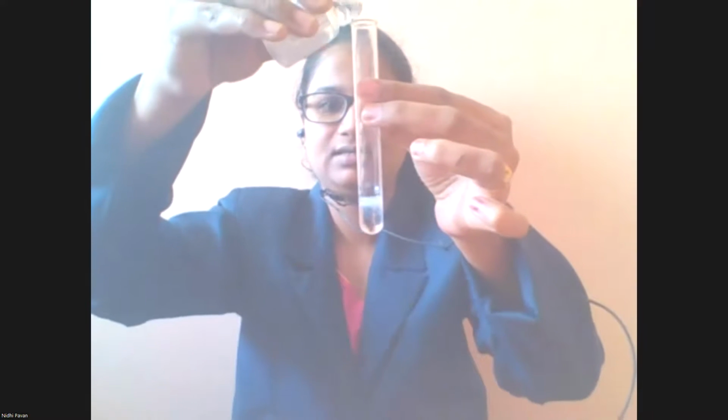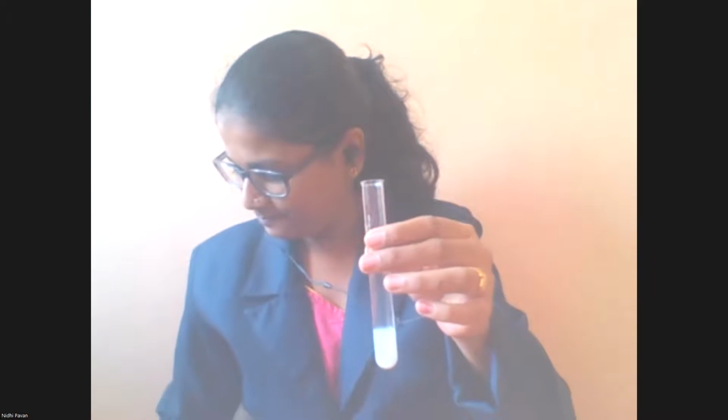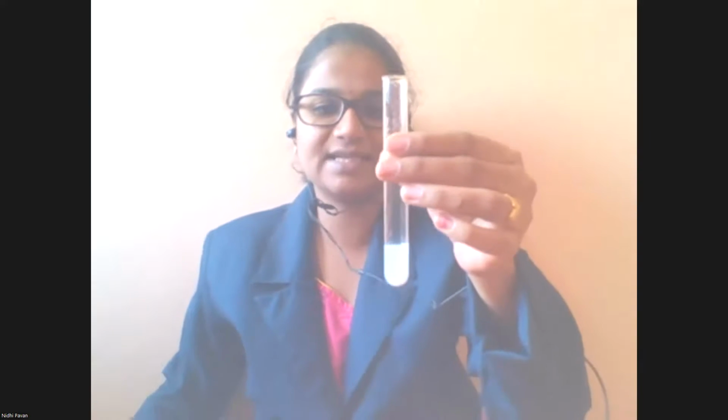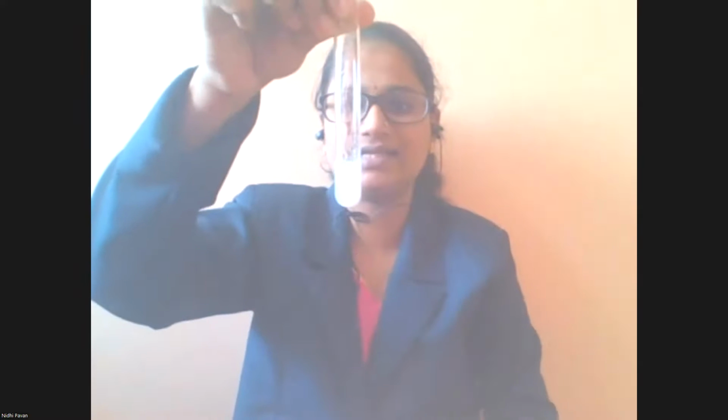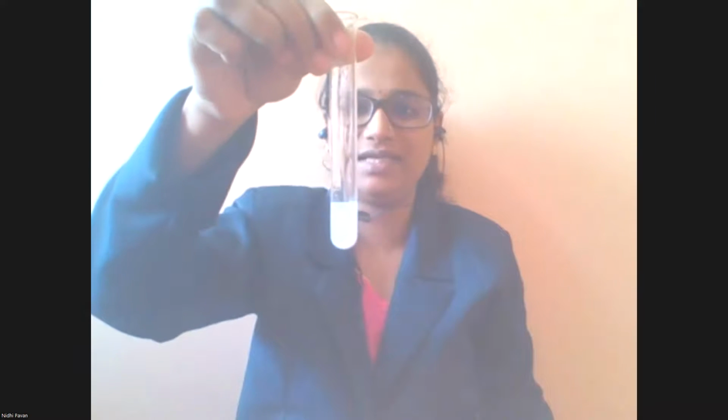See the color change. It turned milky white. So this now has hydrochloric acid and the indicator, phenolphthalein.